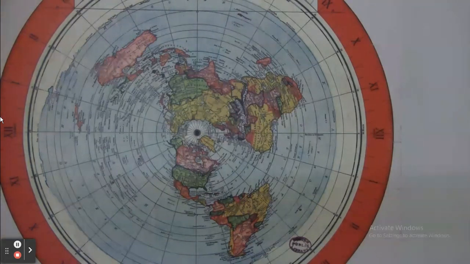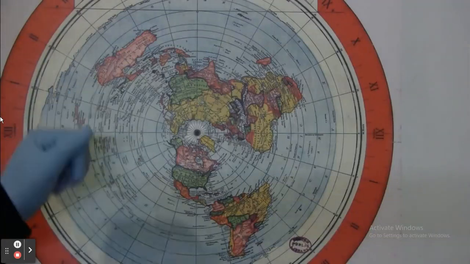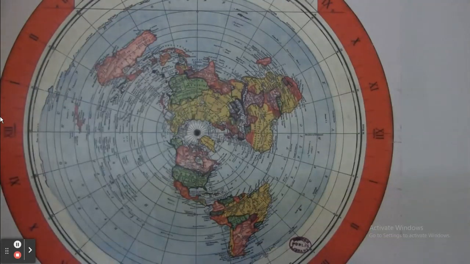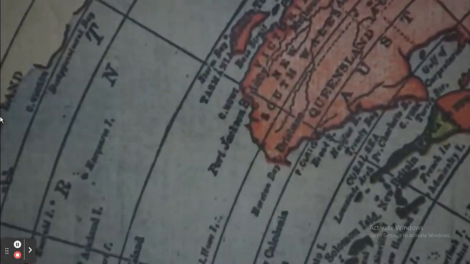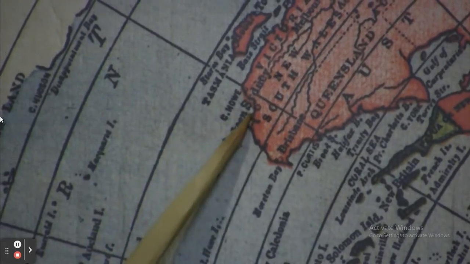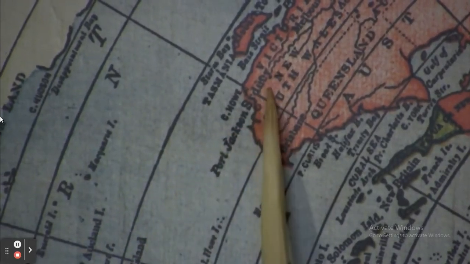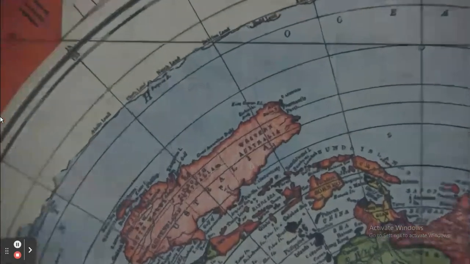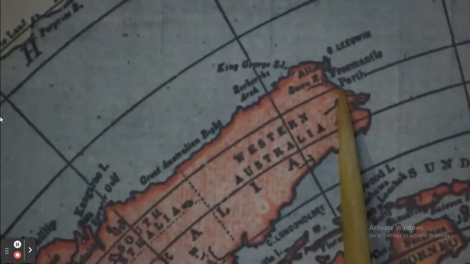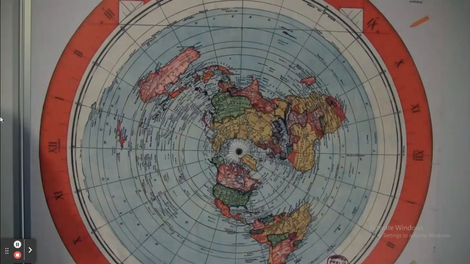Fritz asked this question from Sydney, Australia to Perth, Australia. So first we have to find Sydney and Perth. So let's zoom in and have a look. Yeah, as you can see, this is Sydney. It's written there, Sydney. To Perth, Australia. It's there. But first we need to find the latitude and the longitude coordinates.